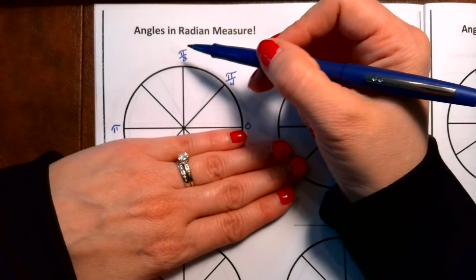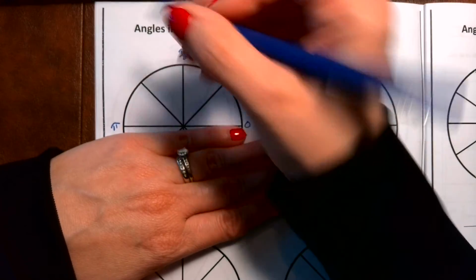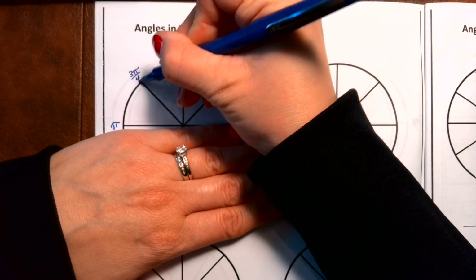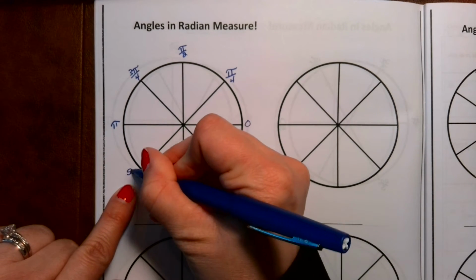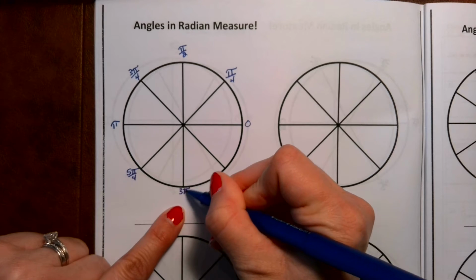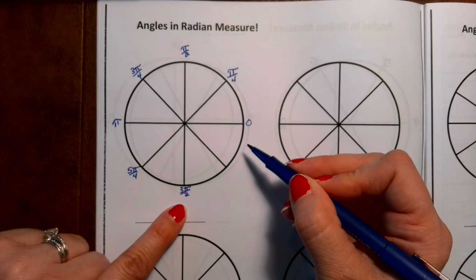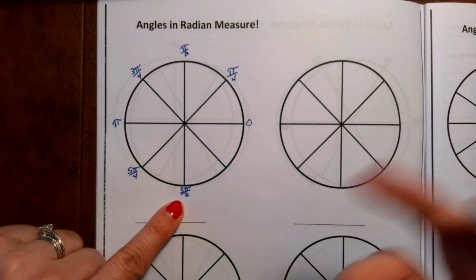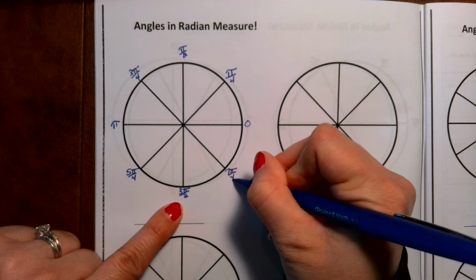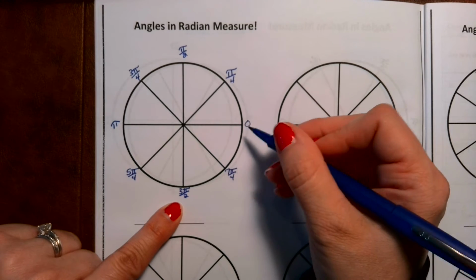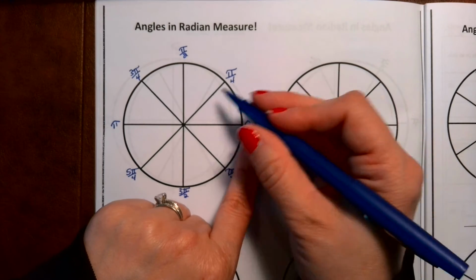All right, now I said 2 out of 4, but look what I wrote. I reduced it, of course. 1 out of 4, 2 out of 4. This would be 3 pi over 4, and there's 4 out of 4. Let's keep going. 5 out of 4, 6 out of 4. Look what I wrote. I said 6 out of 4 because I'm counting my way around the circle, but I wrote 3 pi over 2. Yes, we have to reduce those fractions. And then we have 7 pi out of 4. And what's another way of saying 8 out of 4? 2 pi. This is like 0 degrees and 360 degrees once you swing all the way around.